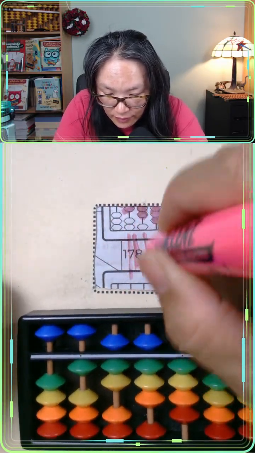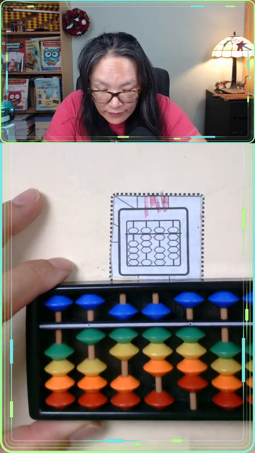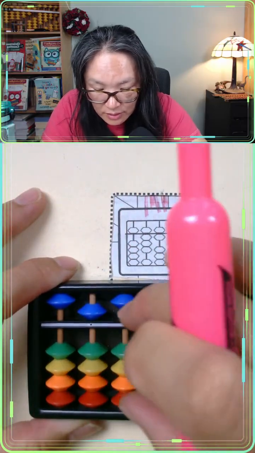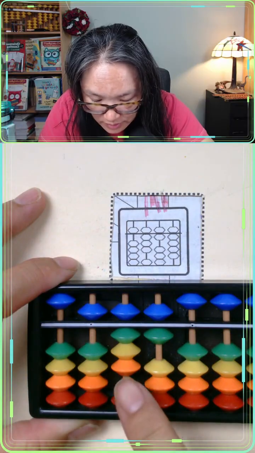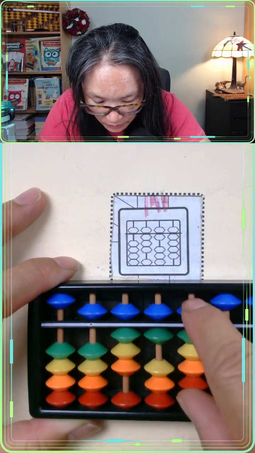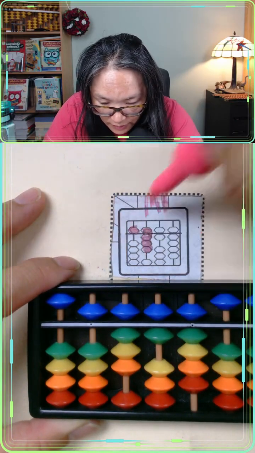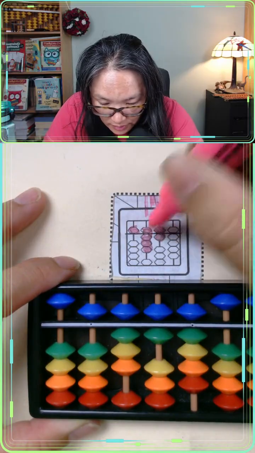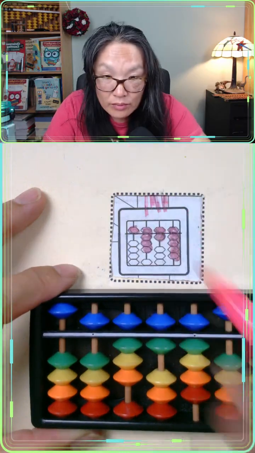So we have like that. And then we come down here. So what number do we have here? We have our thousands, our hundreds, our tens, and our ones. What number do we think that is?